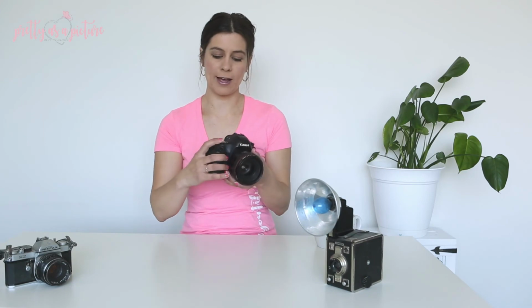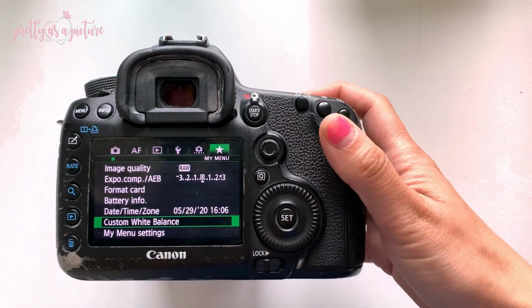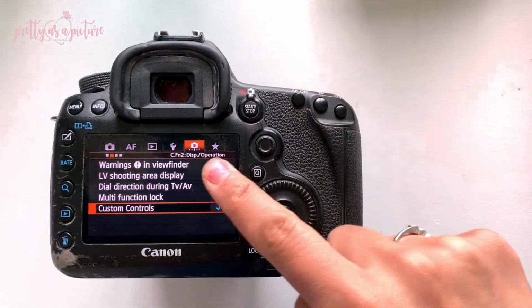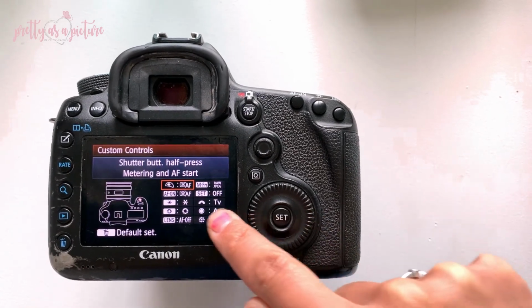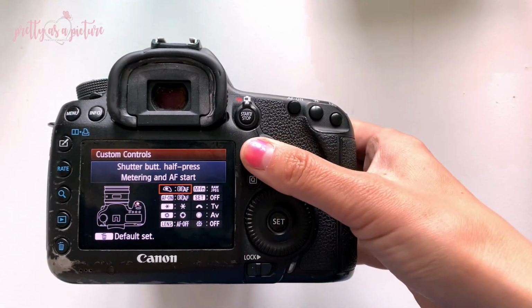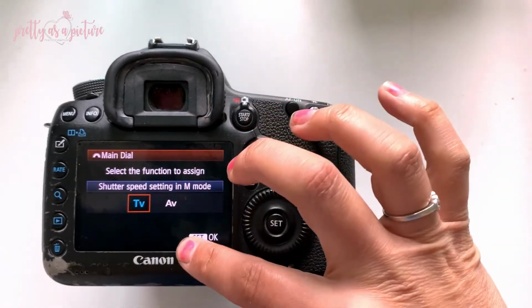So on my camera, I actually use the top dial right here. Now that's just my preference and how my camera is set up. I'll show you here right now the menu. Your menu might look a little bit different, but it'll be the same kind of gist. Basically, you can go into your menu and customize where you can manipulate the shutter speed. It can be any dial on the camera.